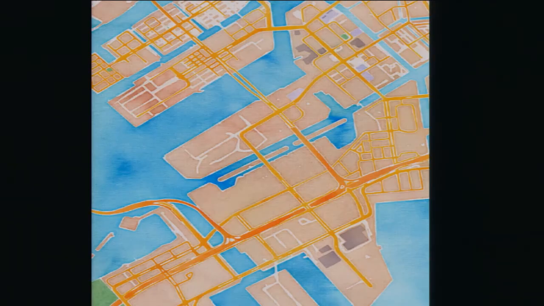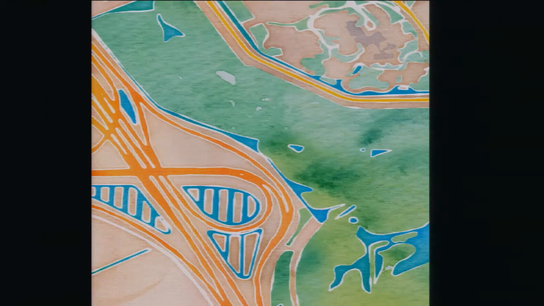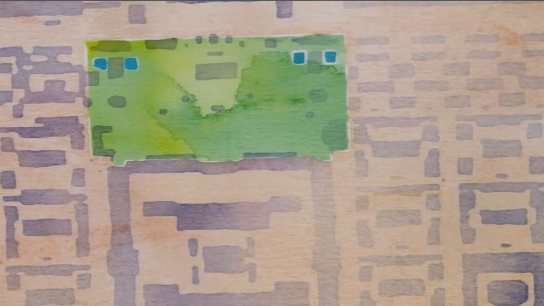So there's Paris and London and other places like that. That's Tokyo. It's a freeway in LA. So there's the Forbidden City in Beijing.